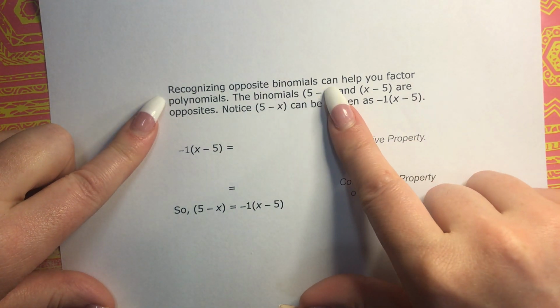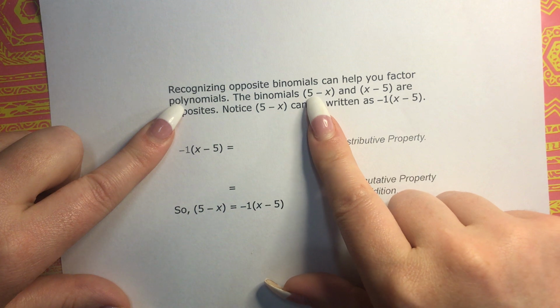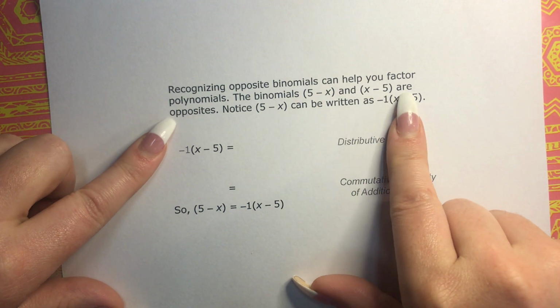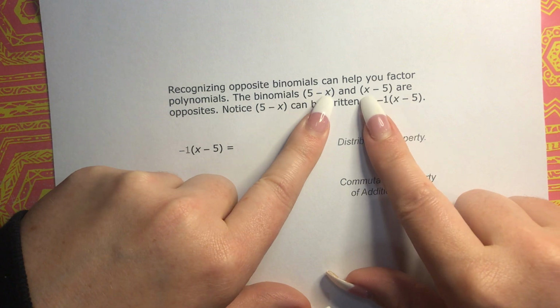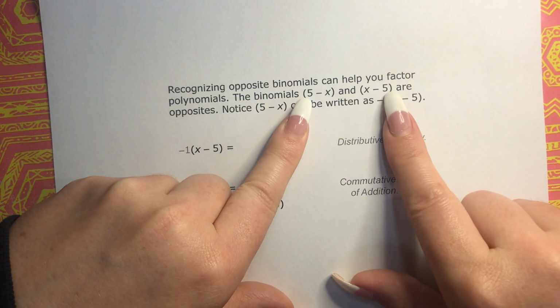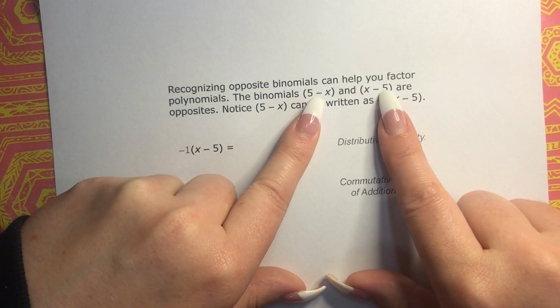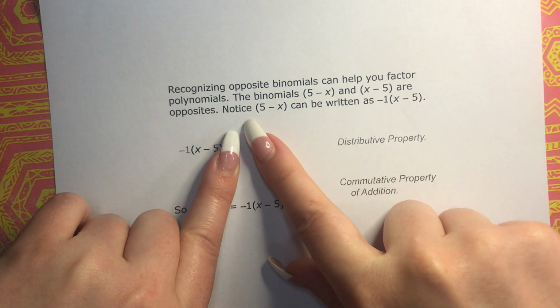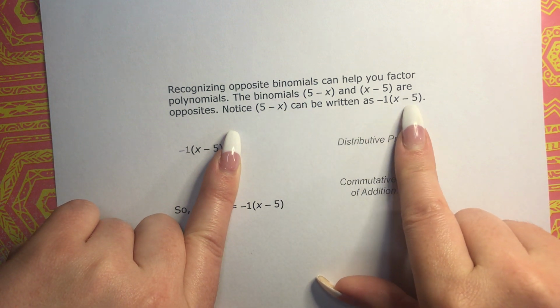Recognizing opposite binomials can help you factor polynomials. The binomials 5 minus x and x minus 5 are opposites, right? Because we have the same number, the same letter, except this one's positive, this one's negative, and this one's negative, and this is positive. So they're opposites. It says, notice that 5 minus x can be written as negative 1 times x minus 5.